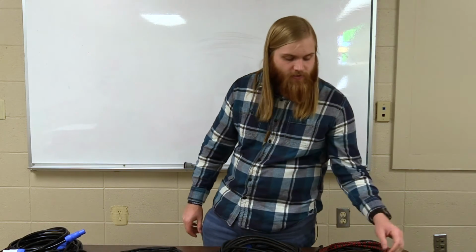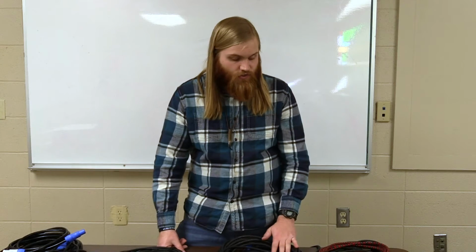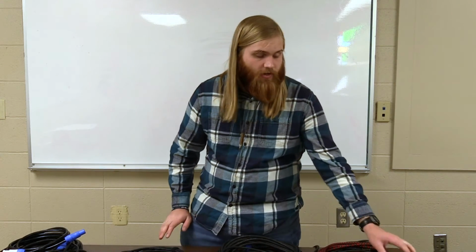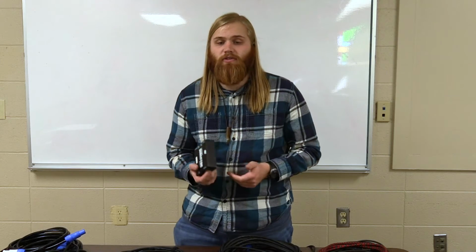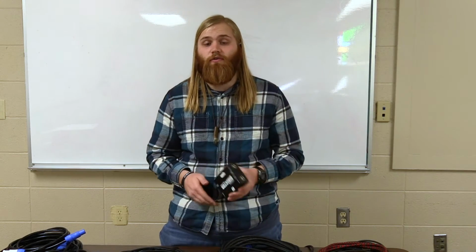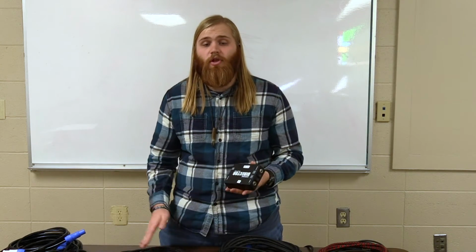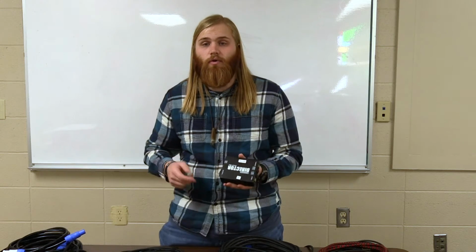And then another component of using instruments is that oftentimes you'll need a way to convert from a 1/4-inch to an XLR cable. One of the main ways you do that is by using a direct box or a DI. And these boxes allow you to convert your electric signal from line level to mic level, which means it turns a 1/4-inch cable into an XLR cable.